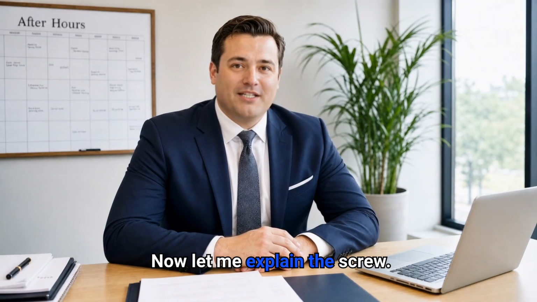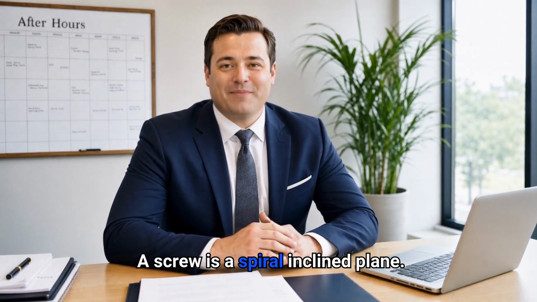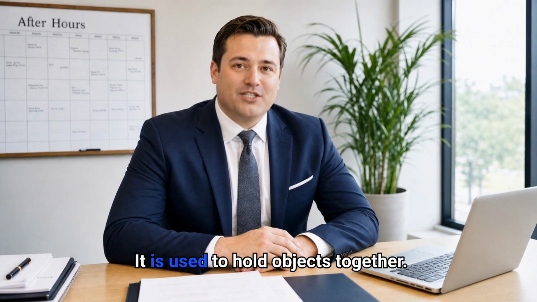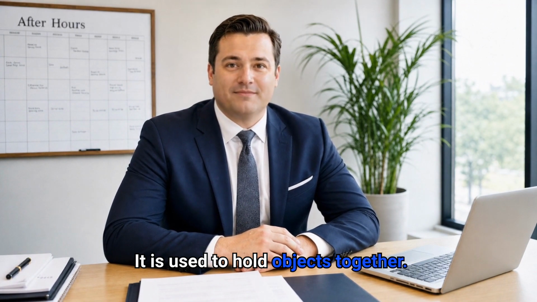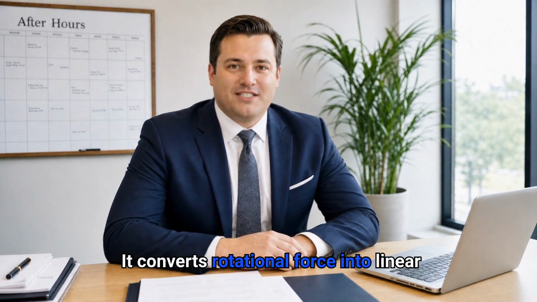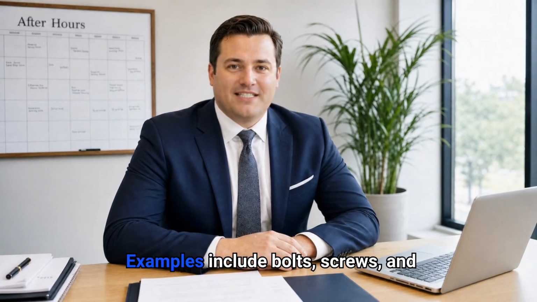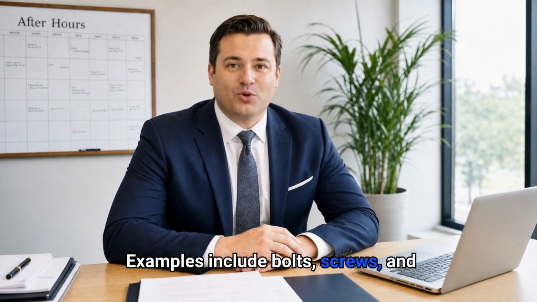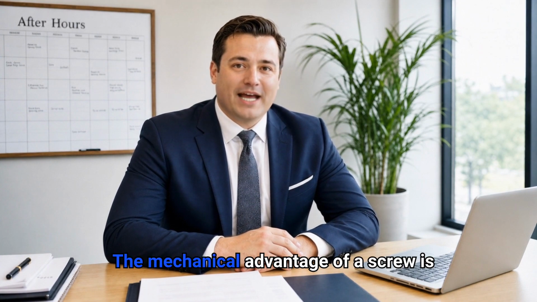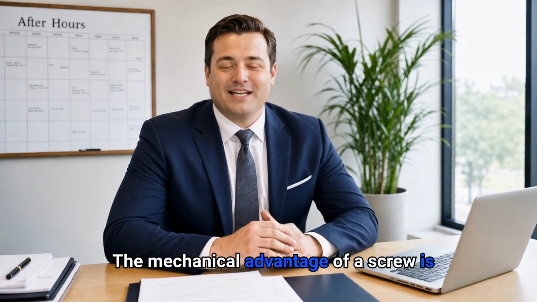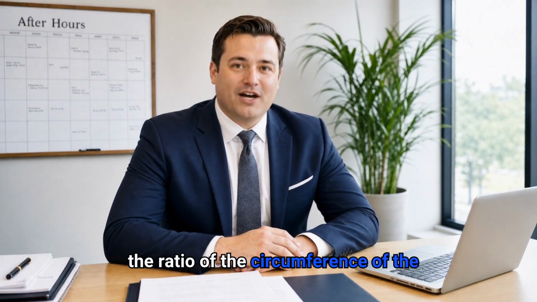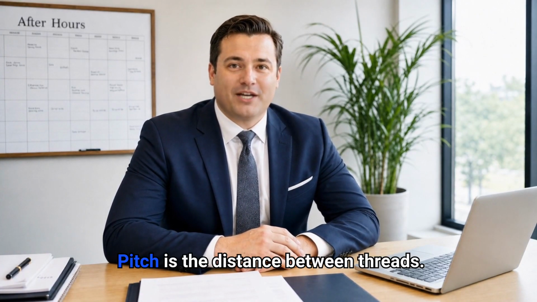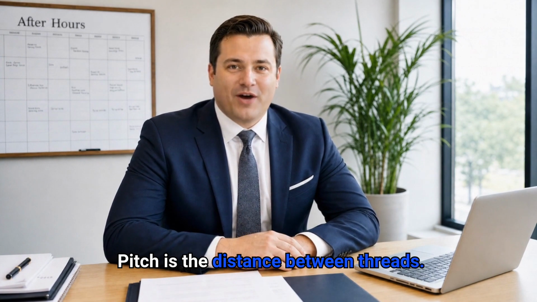Now let me explain the screw. A screw is a spiral inclined plane. It is used to hold objects together. It converts rotational force into linear force. Examples include bolts, screws, and jacks. The mechanical advantage of a screw is the ratio of the circumference of the screw to the pitch. Pitch is the distance between threads.